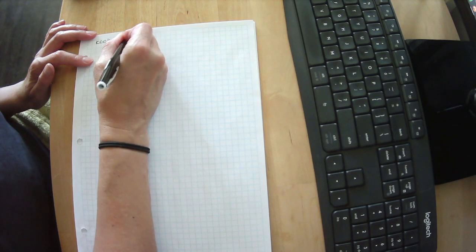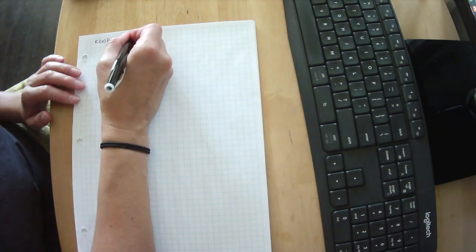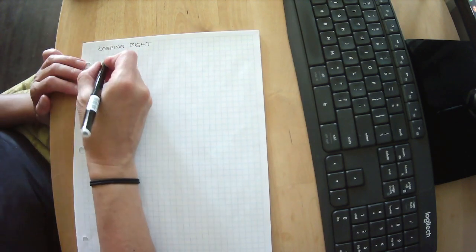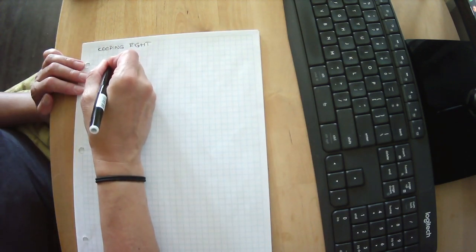So we're going to do the same thing, but keeping the right-hand side of the truss.